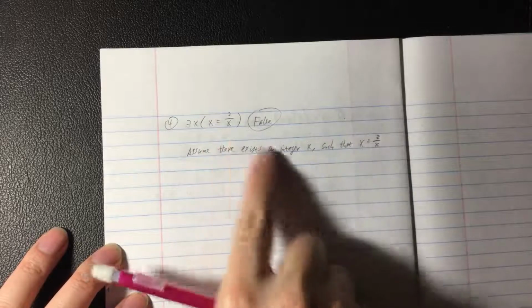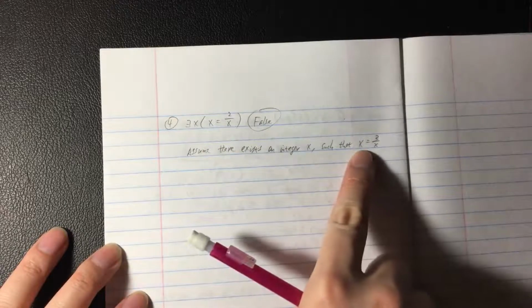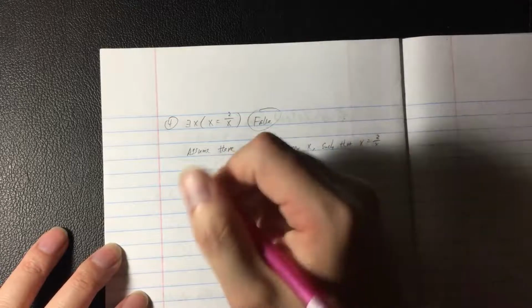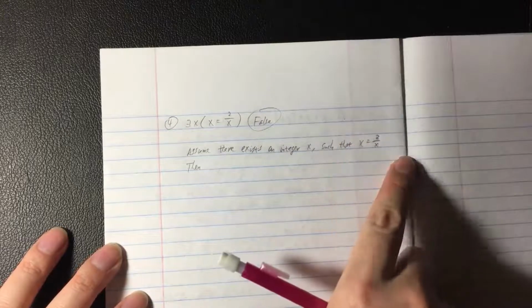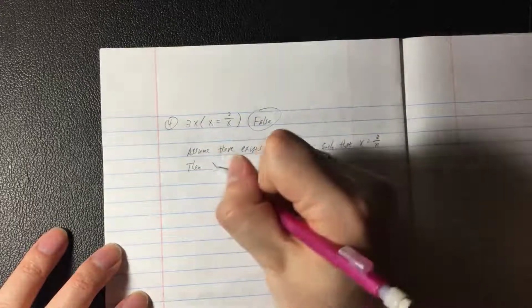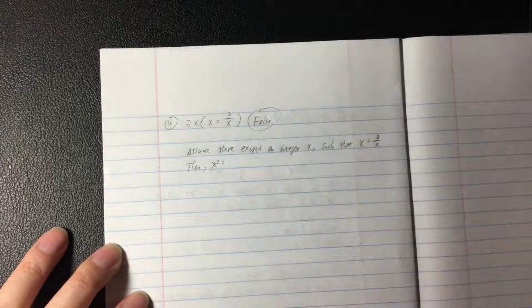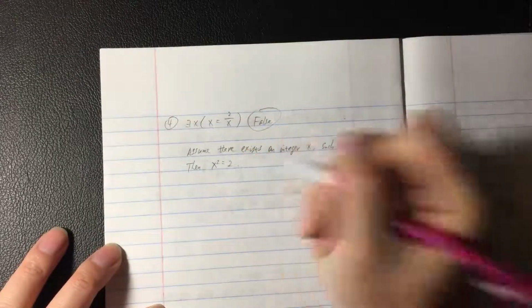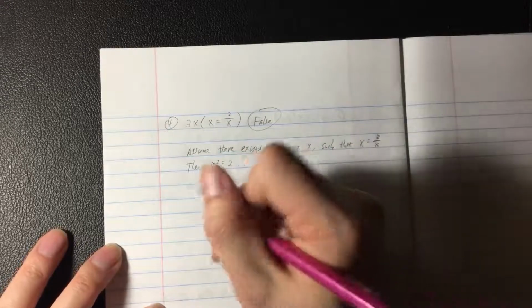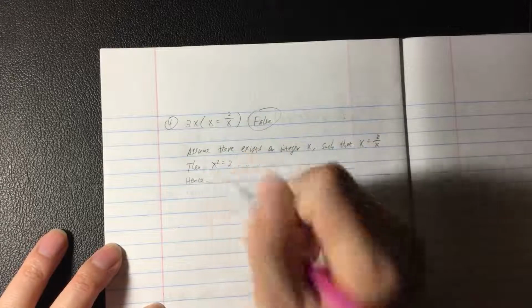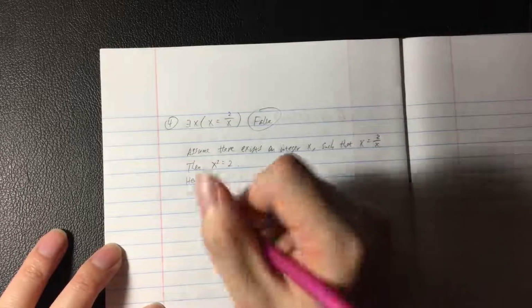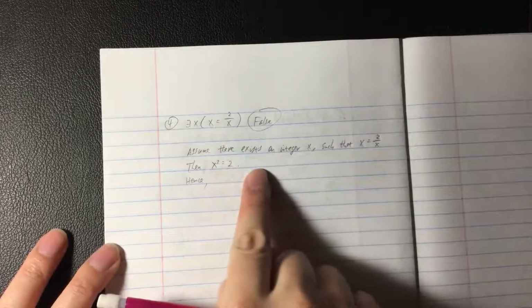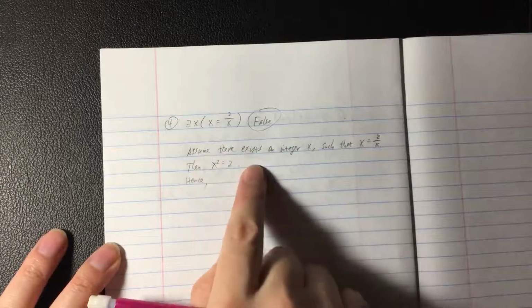Assume we have such x such that x equals 2 over x. Then if I multiply both sides by x, I can make x squared equal to 2. If x squared equals 2 and we solve the equation for x, what do we get? Which x can make x squared equal to 2?